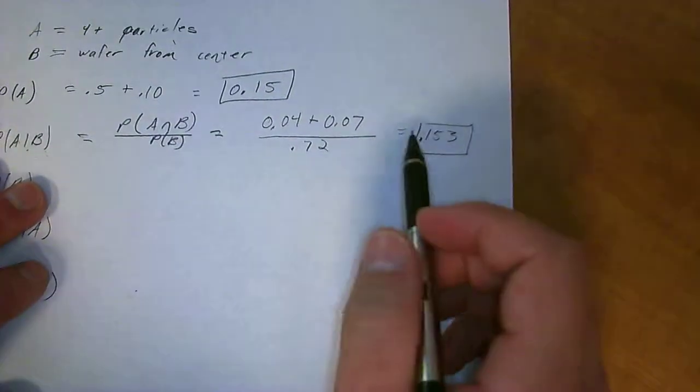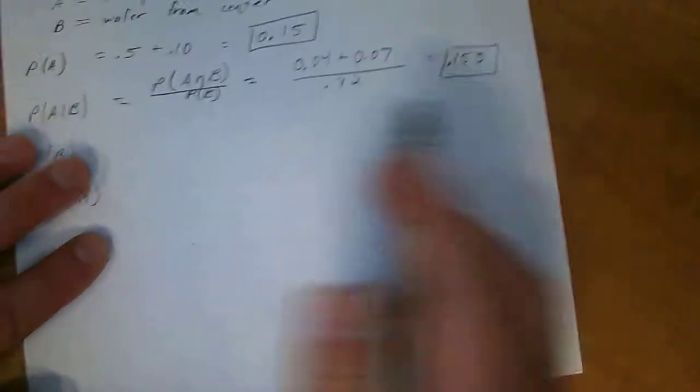So this is the probability of having 4 or more contaminants given that the wafer is from the center.